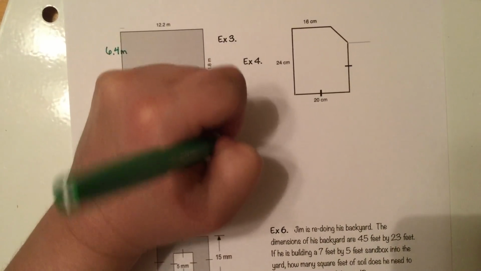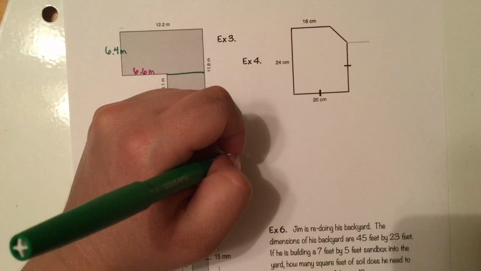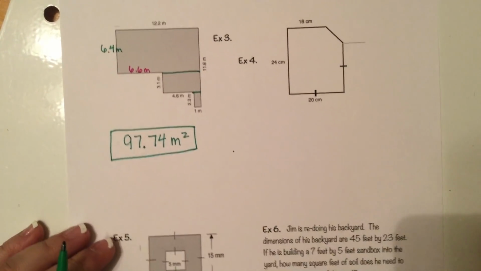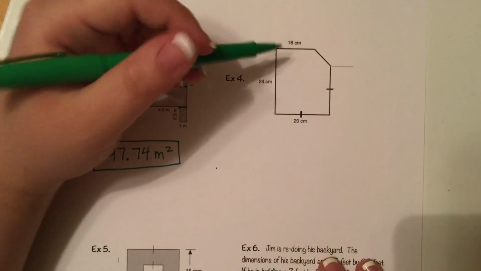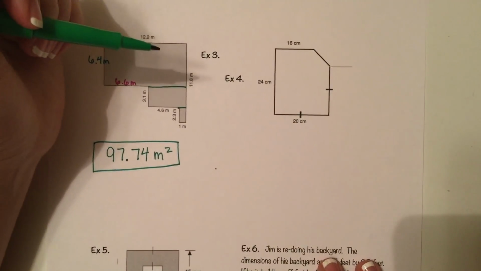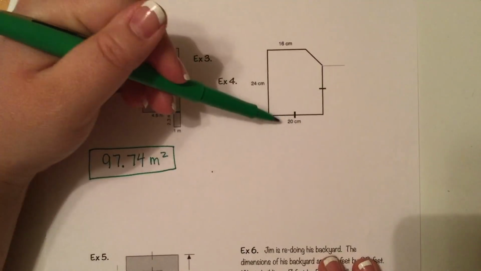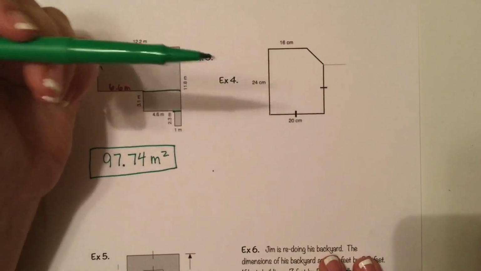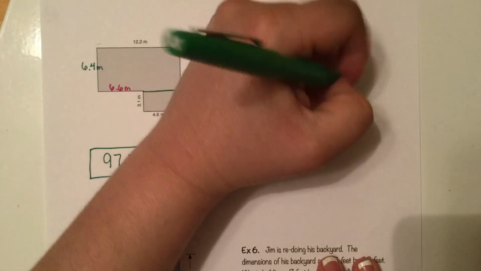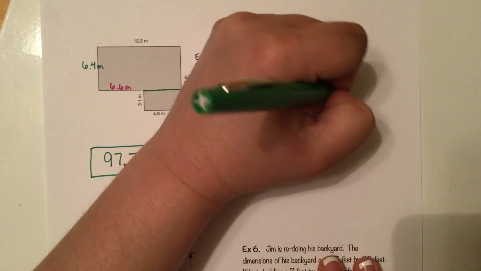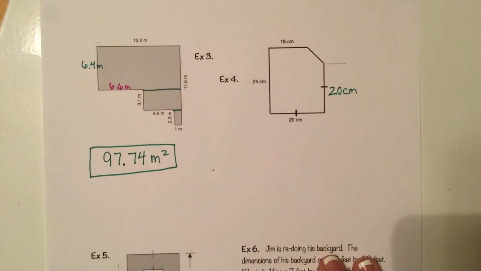Go ahead and pause the video and then come back and check your answer. Okay, all right, moving on to the next problem. This is more of an irregular composite figure, okay? In looking at this, we know that this base is congruent with this side. So if this is 20 centimeters, this is also 20 centimeters, okay?